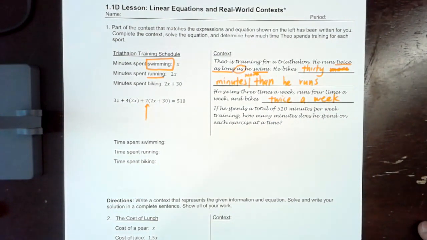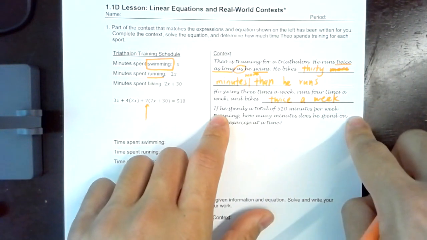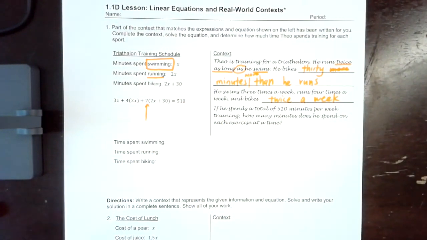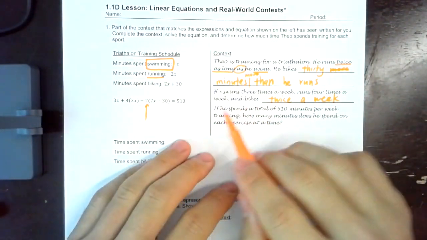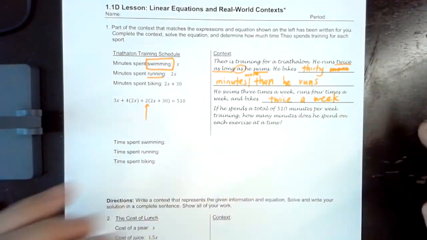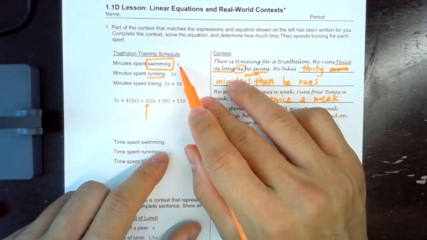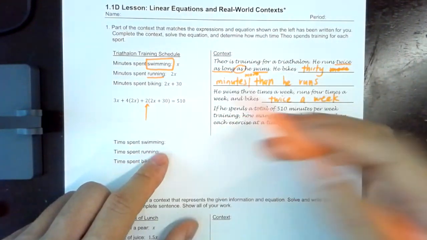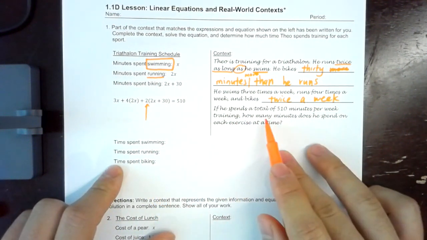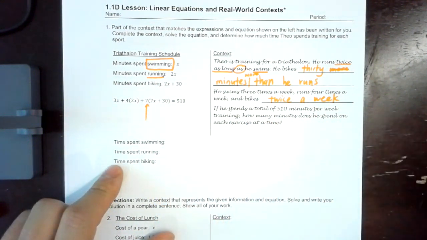Okay. And then in every context, a well-written word problem will always give you an ending question because it obviously wants the audience, which is you, to solve for not only the variable x, but also for all of the time spent on each event, right? How many minutes does he spend on each exercise?